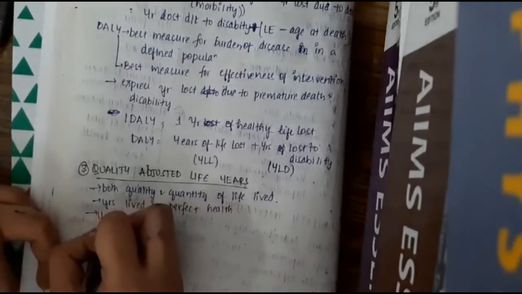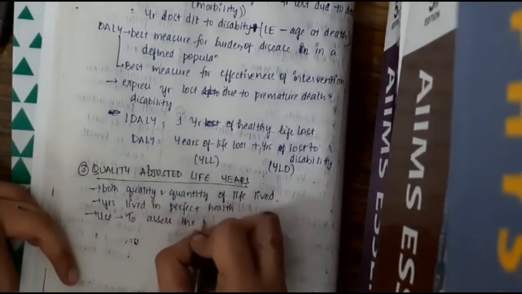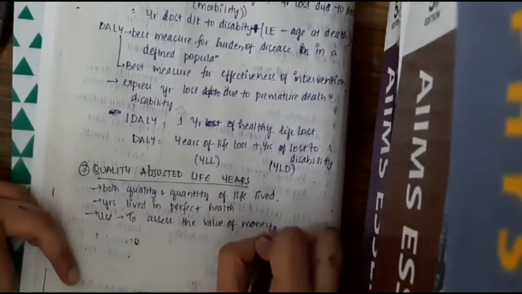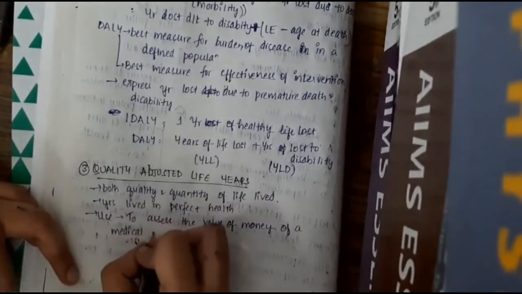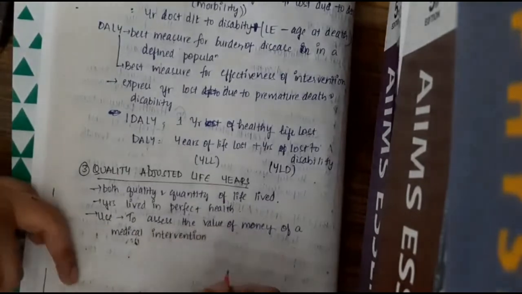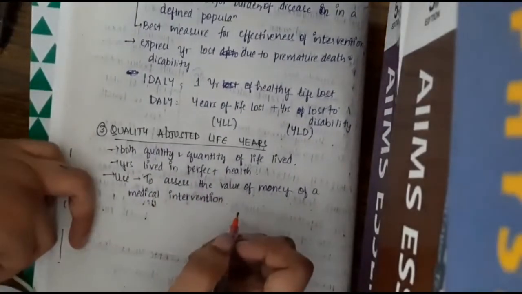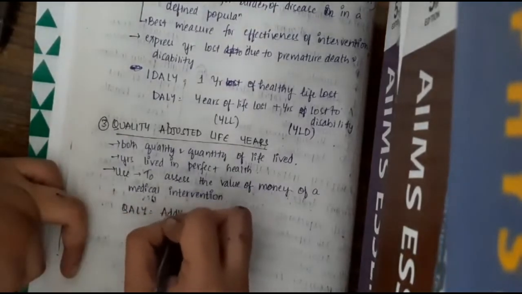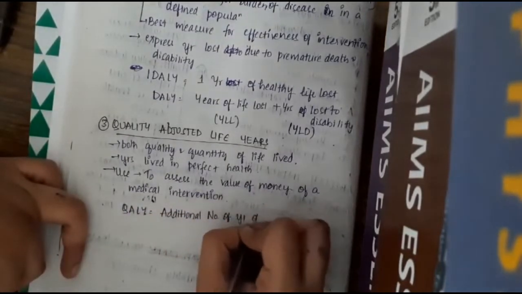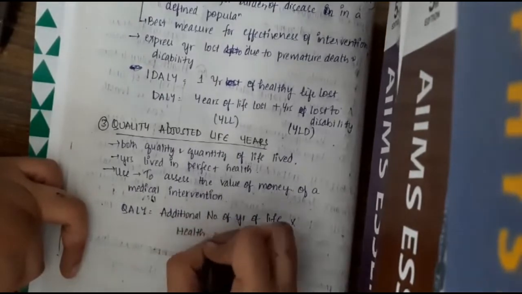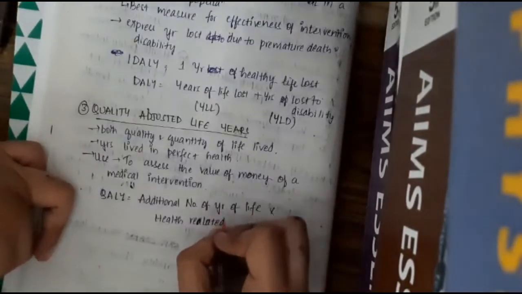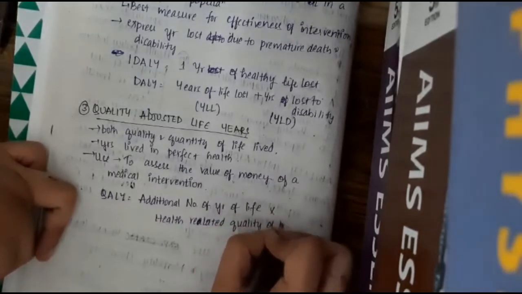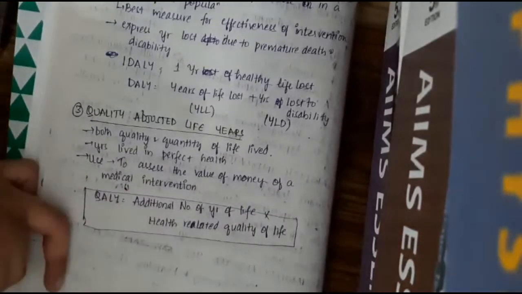This quality adjusted life years is used to assess the value of money for a medical intervention. For a medical intervention, the value of money that is important is measured by quality adjusted life years. Quality adjusted life years is the additional number of years of life multiplied by health related quality of life.